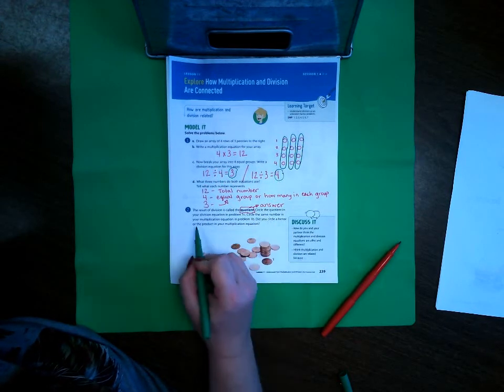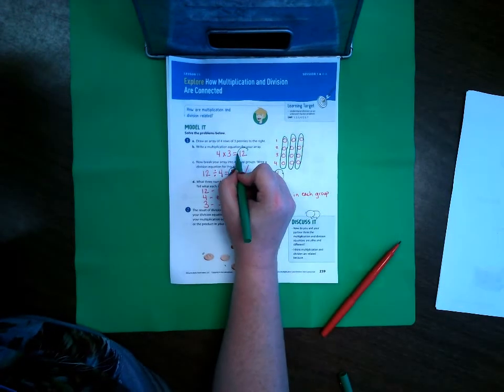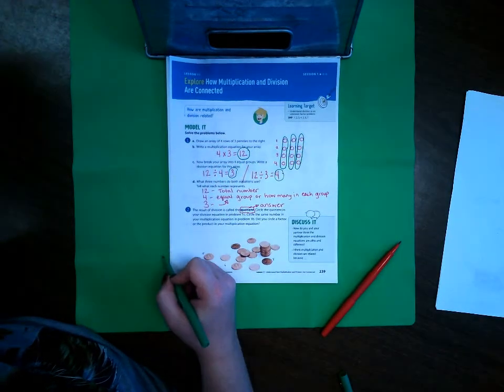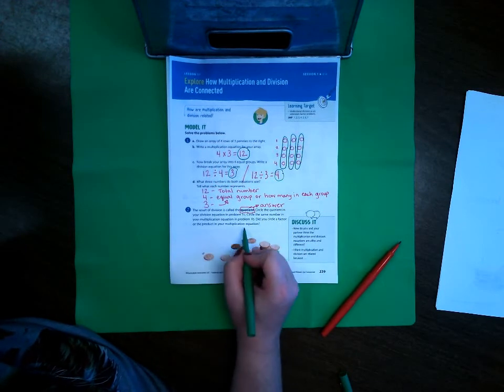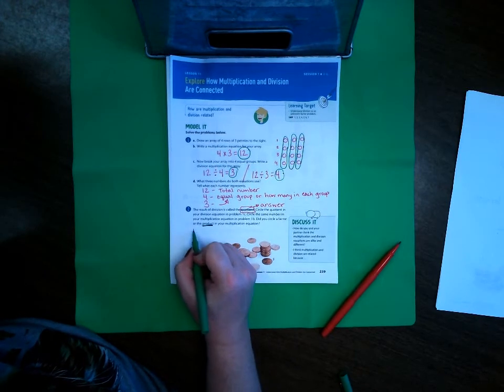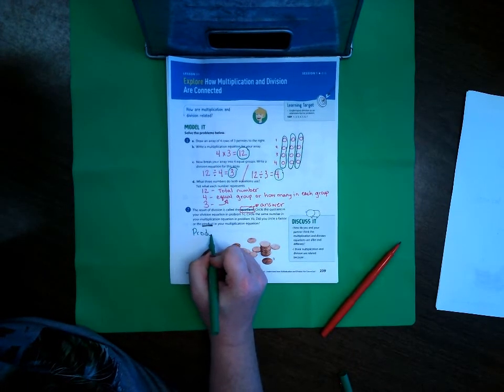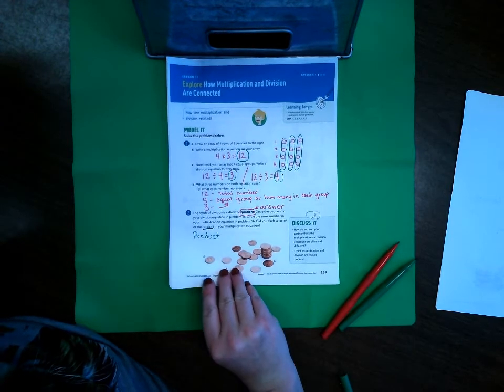Circle the same number in your multiplication equation. Our quotient in this one is 12. Did you circle a factor or a product in your multiplication equation? We circled a product because a product is the answer. Okay, let's move on to page 240.